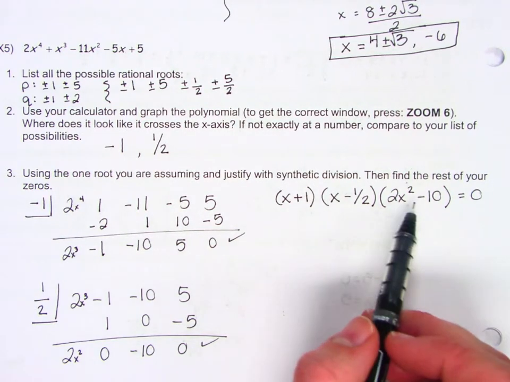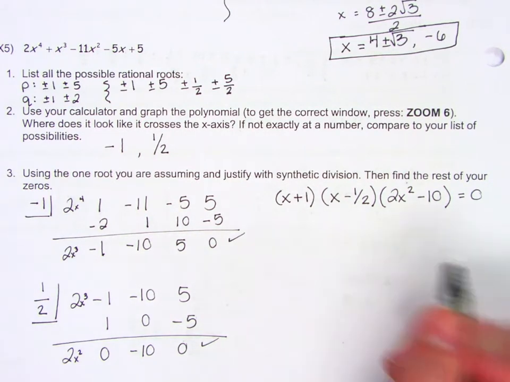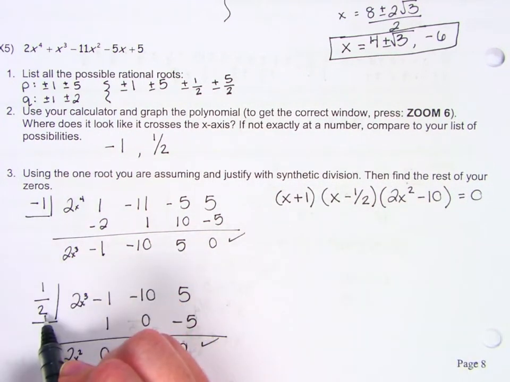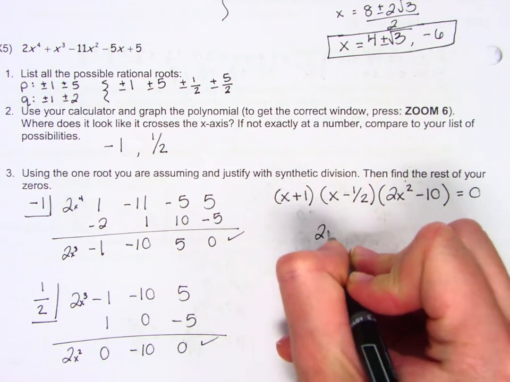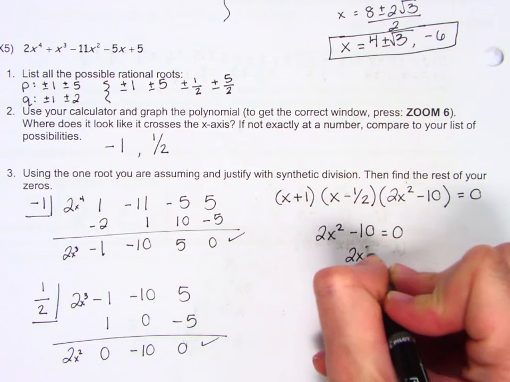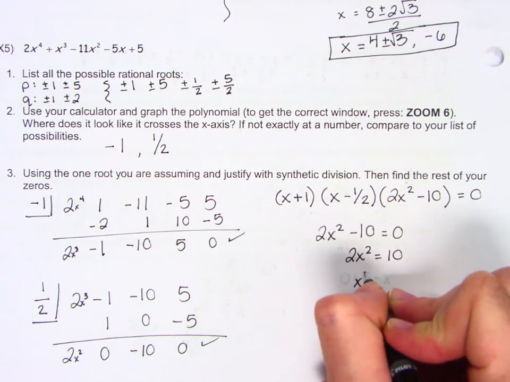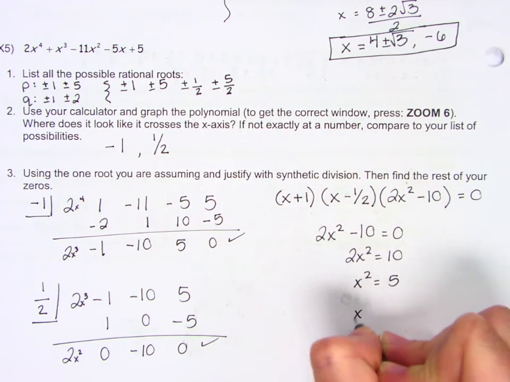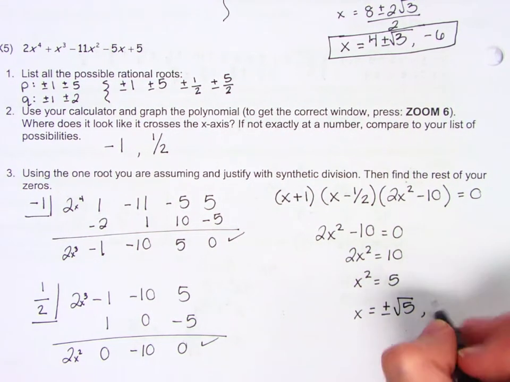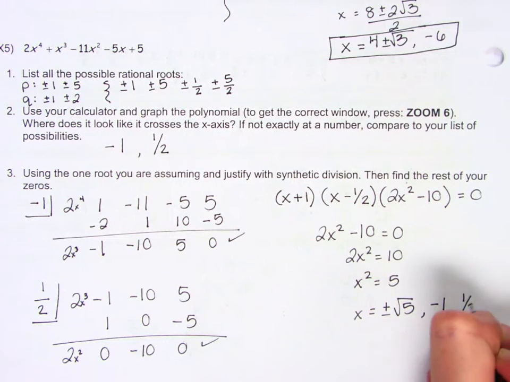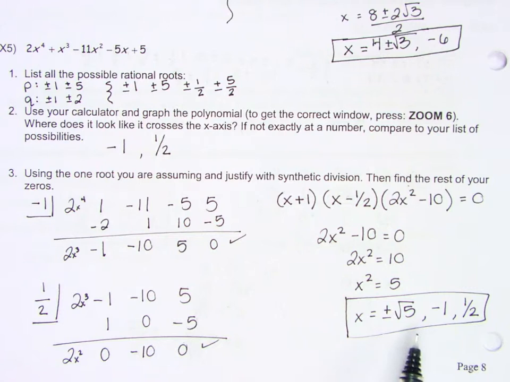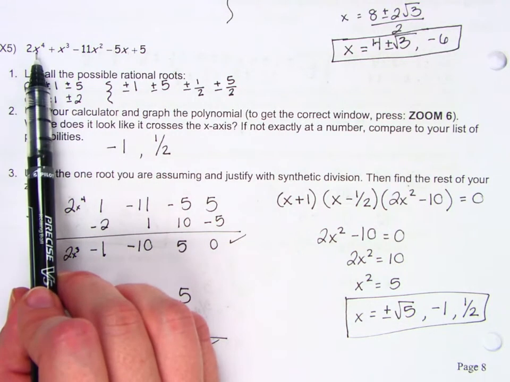All of this is equal to 0. Each set of parentheses you can individually set equal to 0 at this point. We already know x is equal to -1 and x is equal to positive 1/2. So let's set the 2x squared minus 10 equal to 0 and see what we come up with. So that means x is equal to plus or minus the square root of 5. x is equal to -1 and positive 1/2. Here we have all 4 roots that we were trying to find because this was a degree 4.